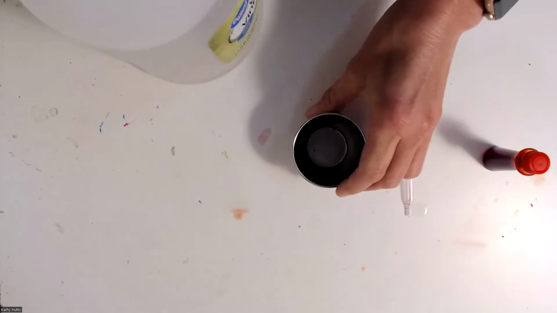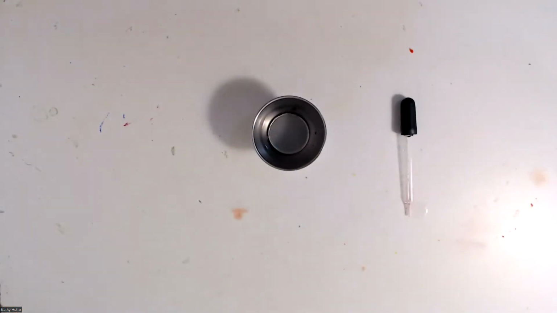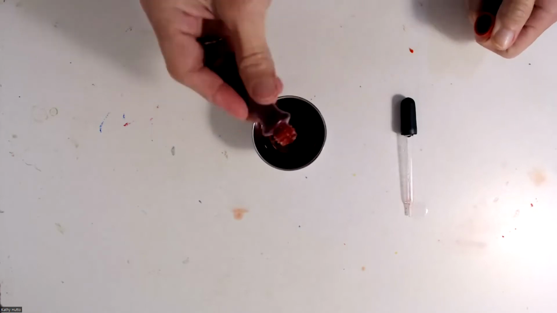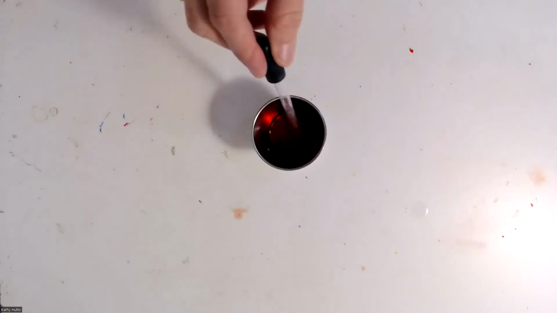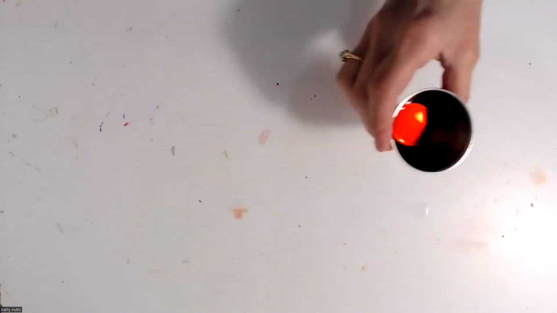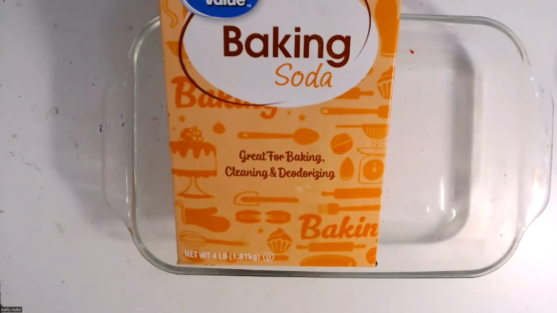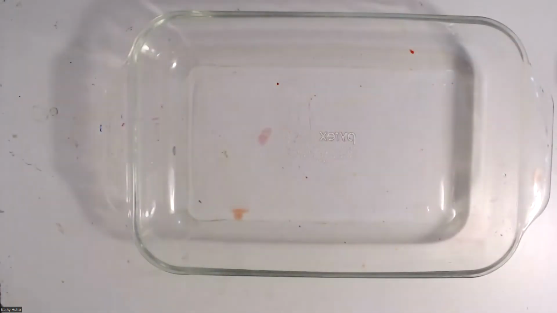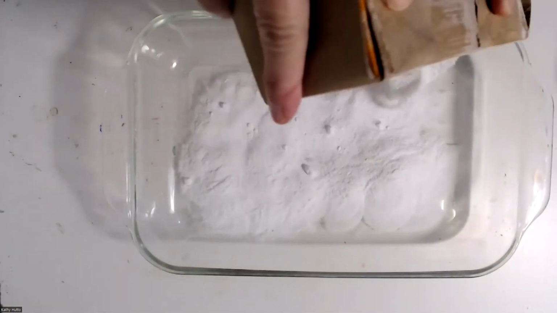I'm going to pour the vinegar into this little cup. Next, I'm going to put some of the red food coloring into the vinegar. Okay, I'm going to stir that up. So now I have red, looks like red hot lava. So next I'm going to take a dish, and into the dish I'm going to pour some of this stuff. This is baking soda. I'm going to pour some baking soda into the bottom of a shallow dish.